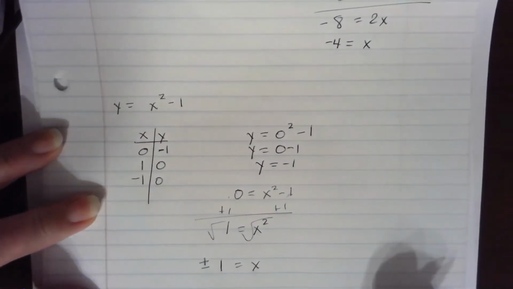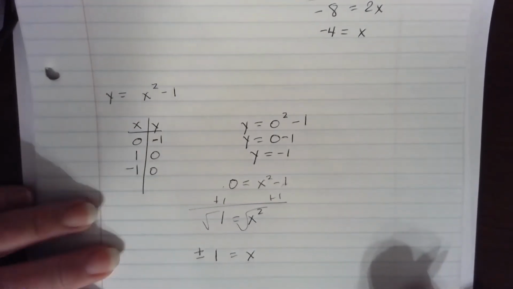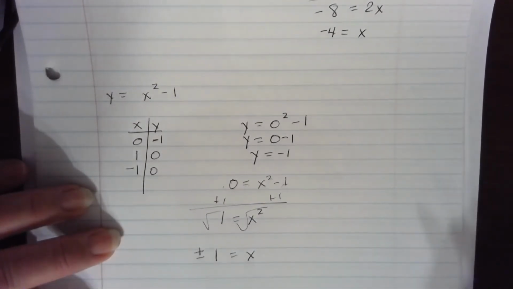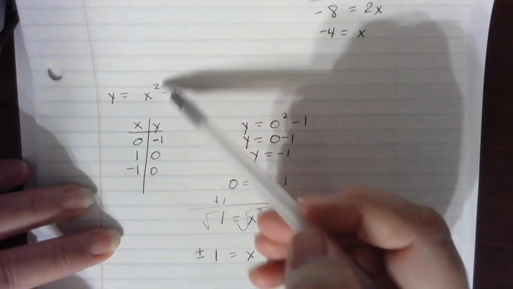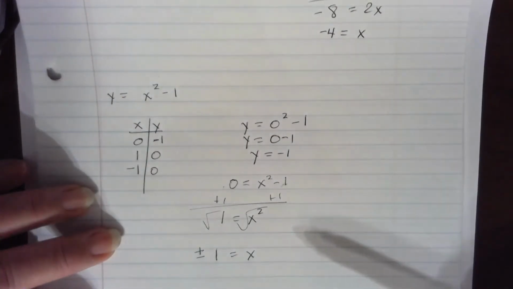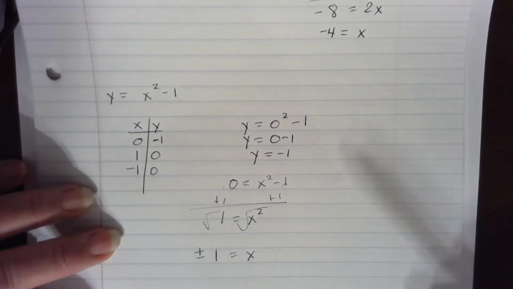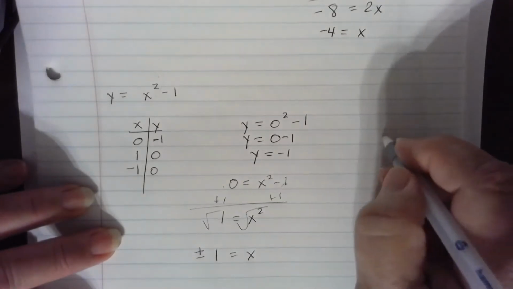Okay? So when I go to graph, I have to choose that I want to do a parabola. Remember I told you earlier that if there's an x squared, it's going to be a parabola. So I have to tell the graph that I want to do a parabola.